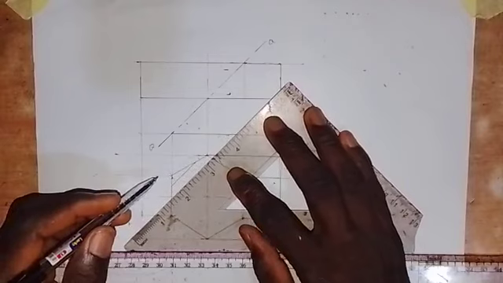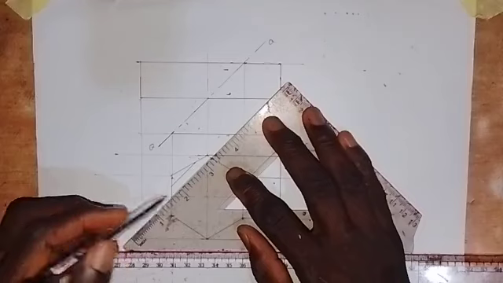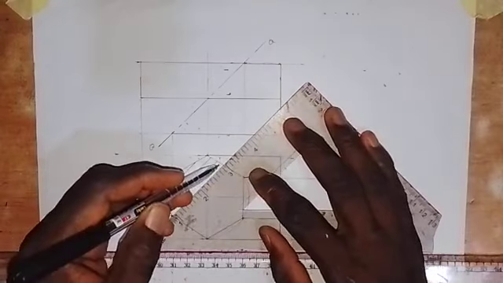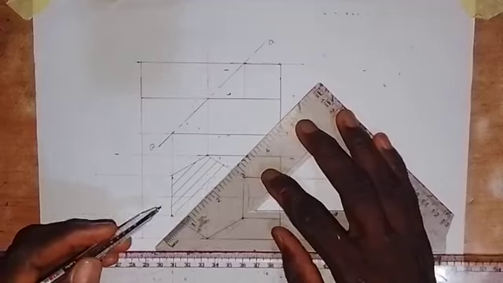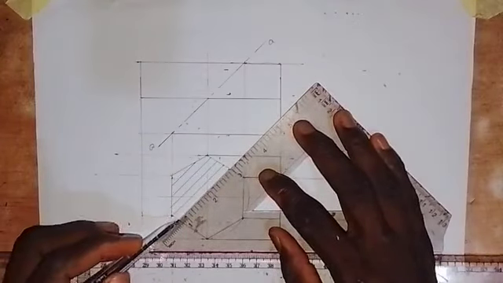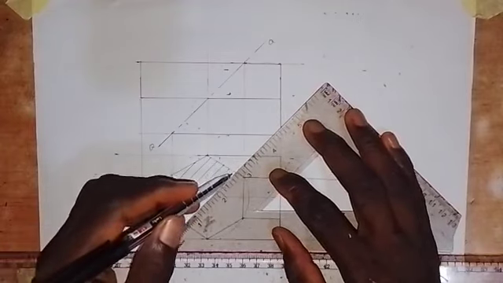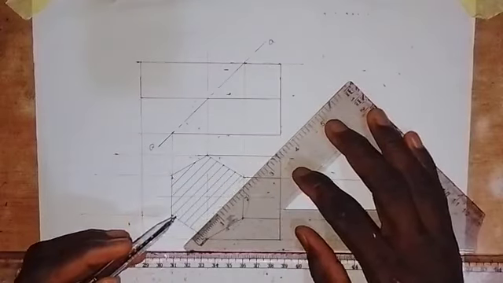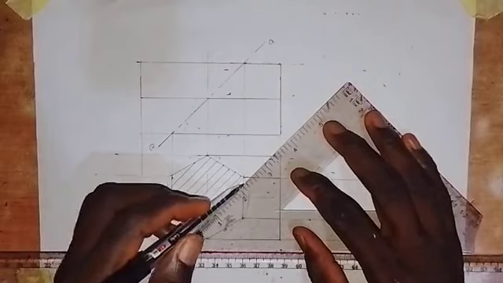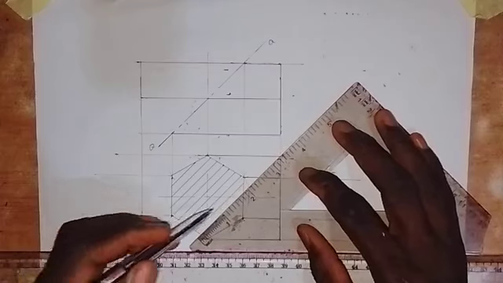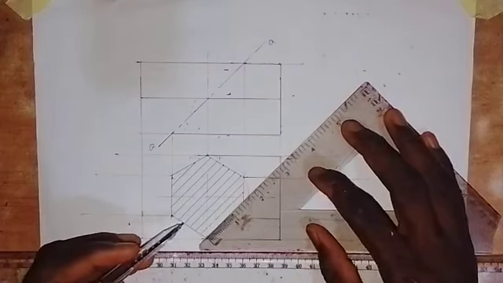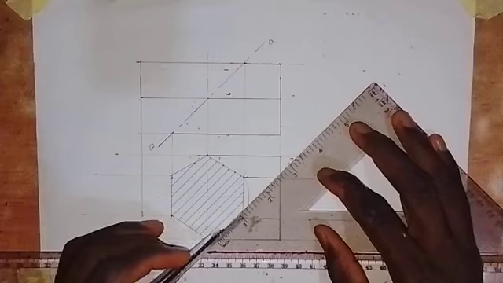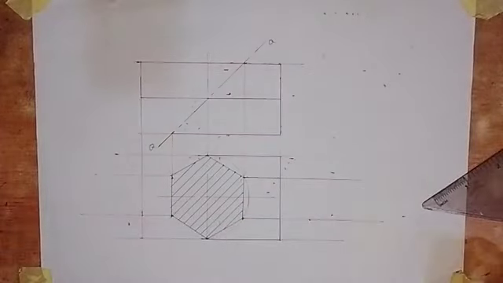Hatching lines are to be made equally spaced. Okay, so that is what I'm doing here right now. We are using the 45 degree set square to produce hatching lines on this surface, as we have here, to show the roughness of the surface which is cut off. All right, so we are producing the hatching lines. You can see the way I'm doing it is very simple. You don't have to measure the space between them. Just look at it. This space should be equal to the previous one, and that is what I'm doing here. So we have hatched this surface. So this is now a complete plan.